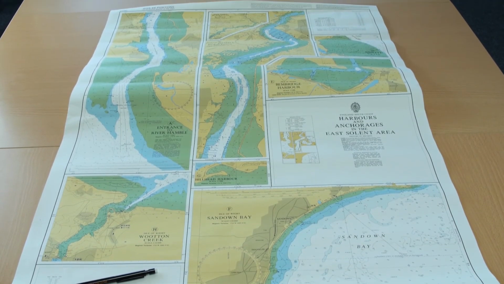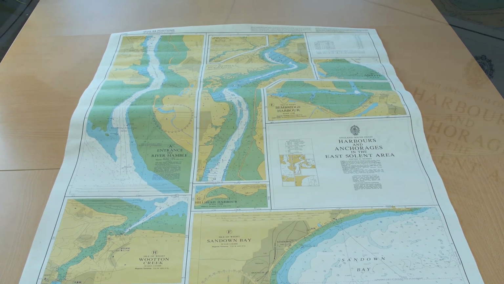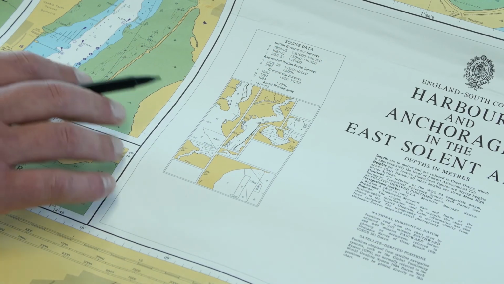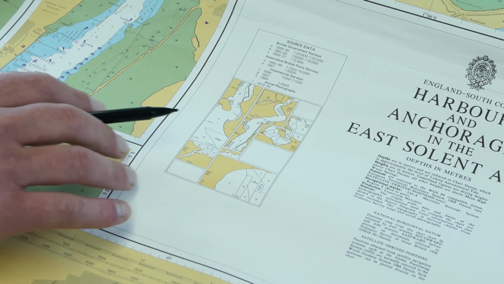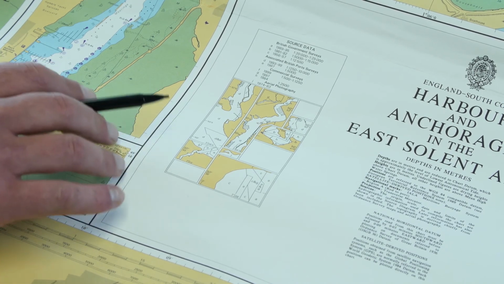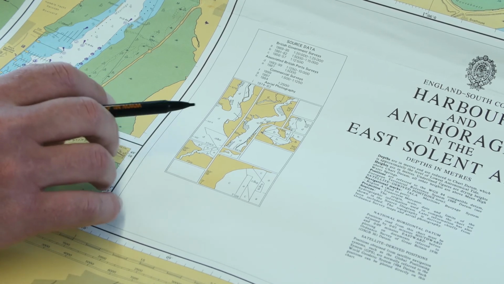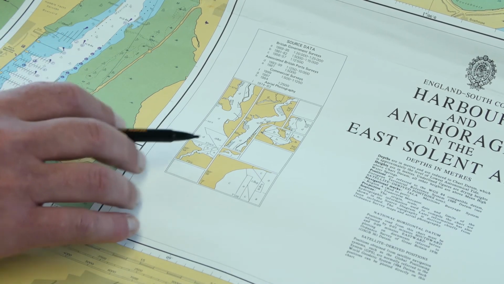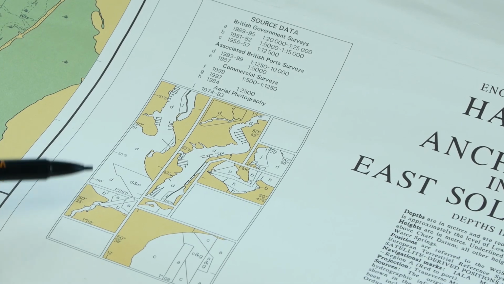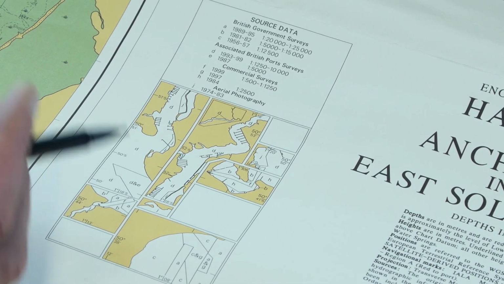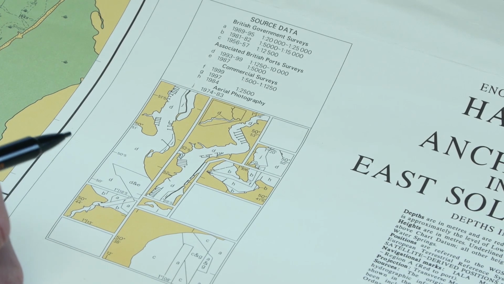So when we consider chart reliability and how much reliance we can place in the depth soundings contained on our navigation chart, one of the first things that we should be looking at is the source data diagram. What this source data diagram shows us is when the surveys were conducted that were used in the making of this chart, and at what scale those surveys were carried out. So from this source data diagram we can actually make an assessment of how much reliance we can afford to place on our charted data.